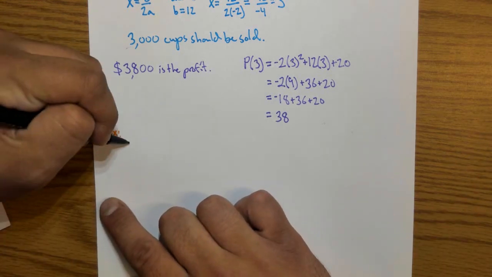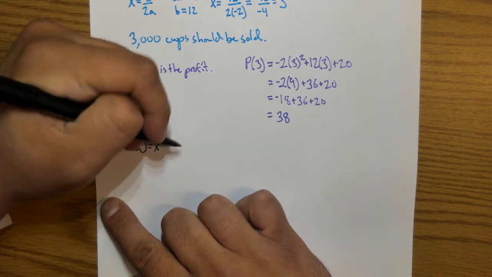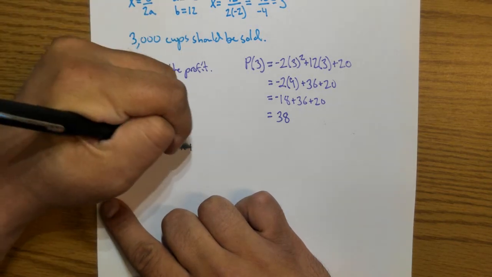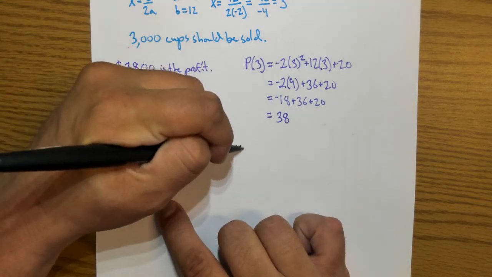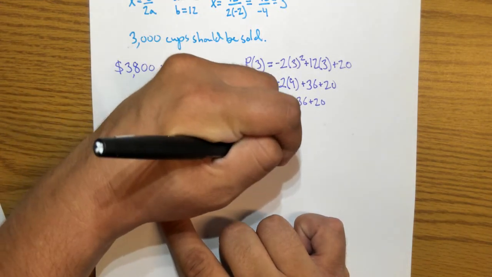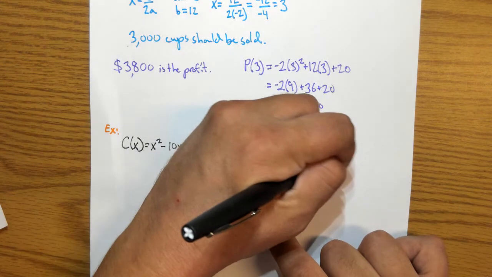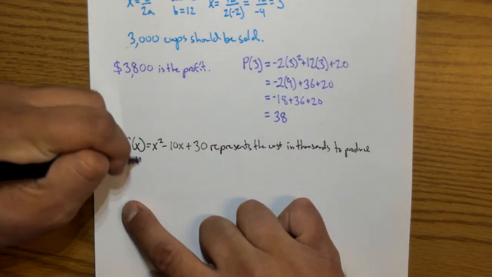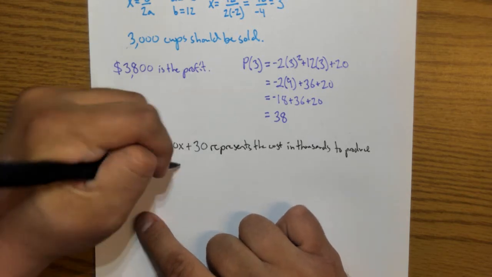Okay. So C of x equals x squared minus 10x plus 30 represents the cost in thousands to produce x thousand computer mice.